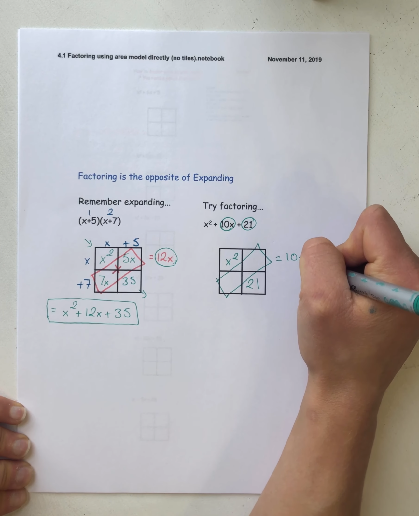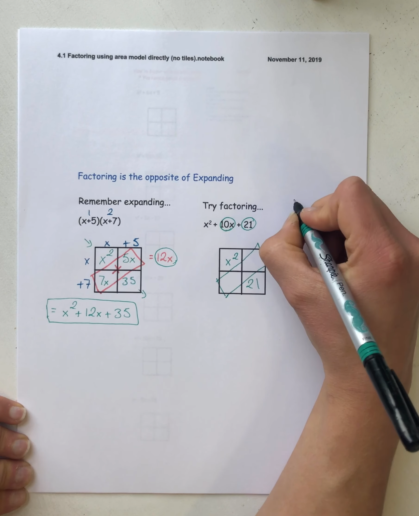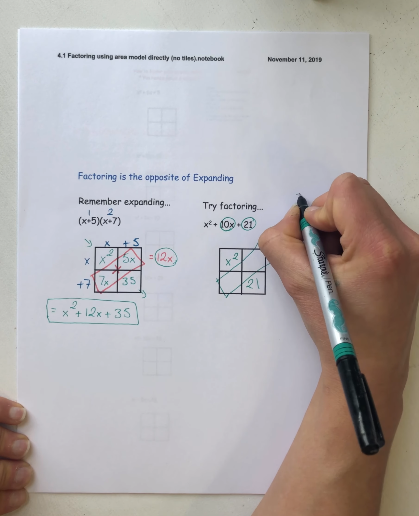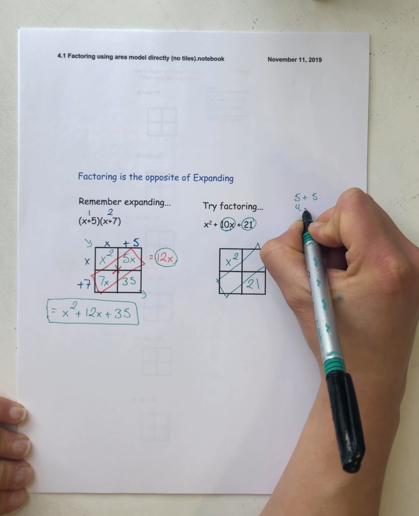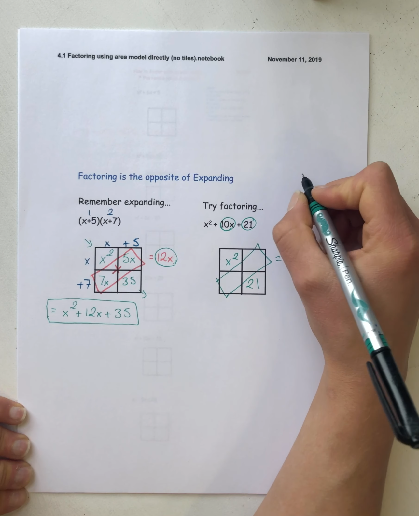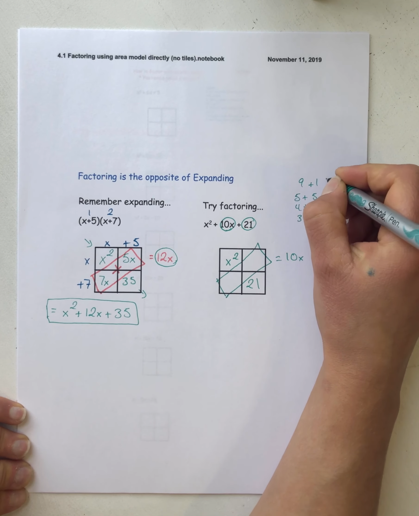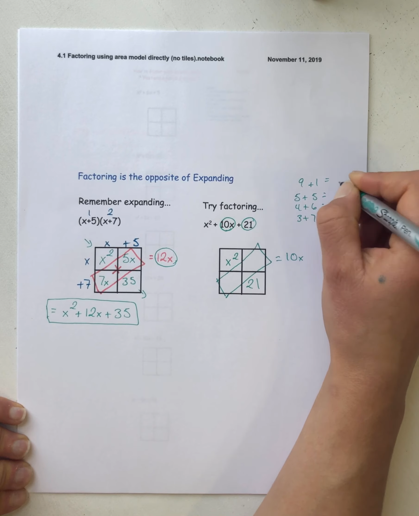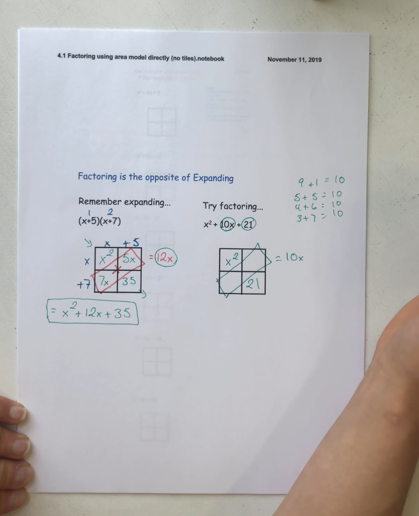So what is going to add together to give me 10? Let's do some options that are going to give me 10. We can do 5 plus 5, 4 plus 6, 3 plus 7, 9 plus 1. And all of these are going to give me 10. Right? But can these multiply together to give me 21?